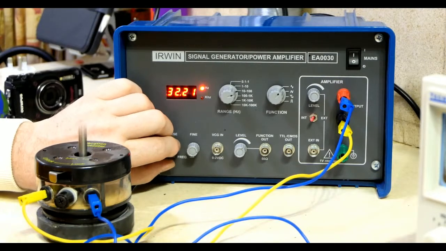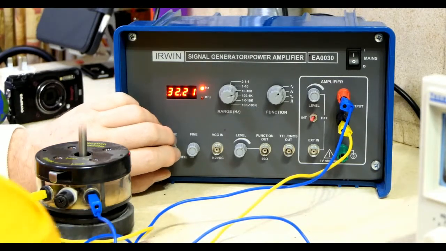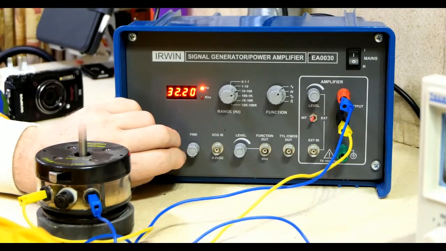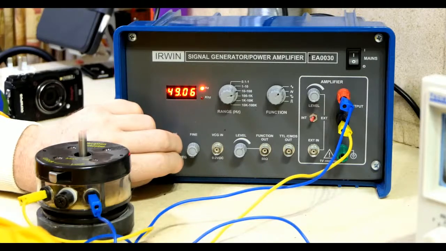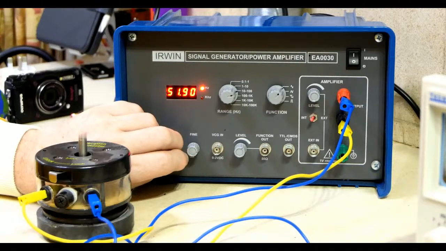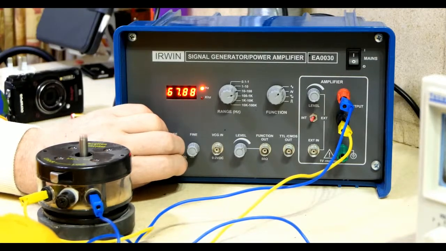Right, we get to about 30 hertz and this is starting to actually sound like something. At 40 hertz we're hearing more like sound, 50.